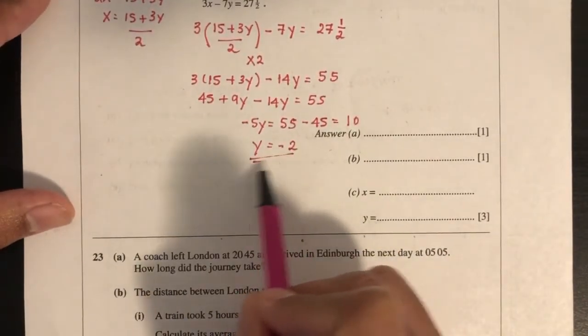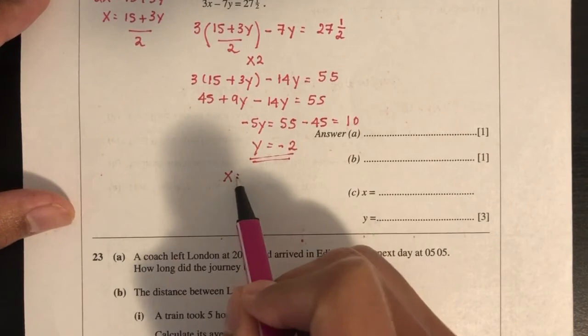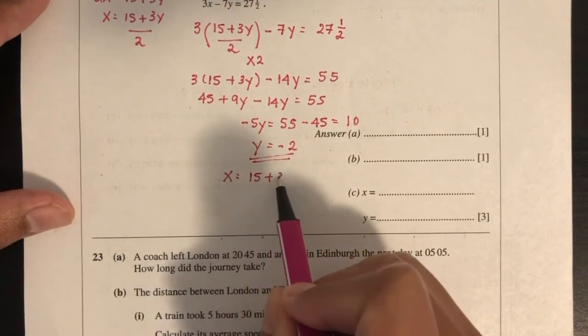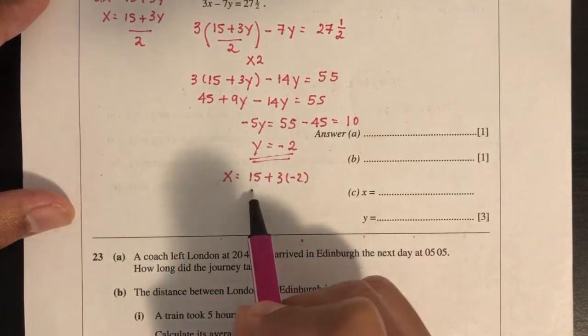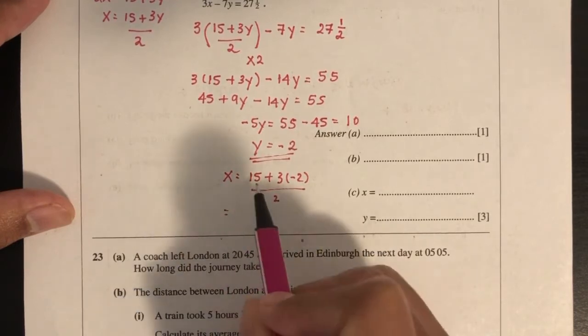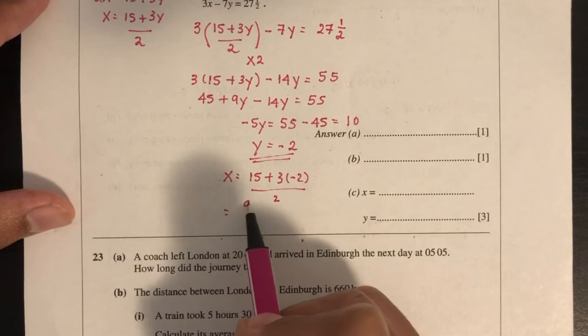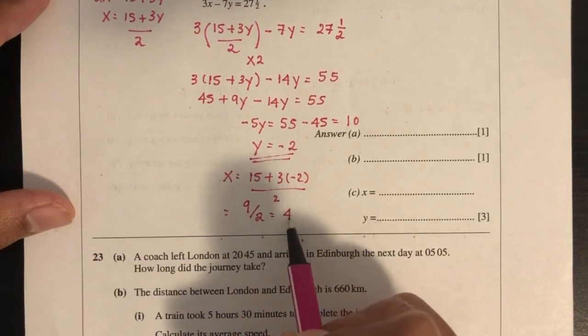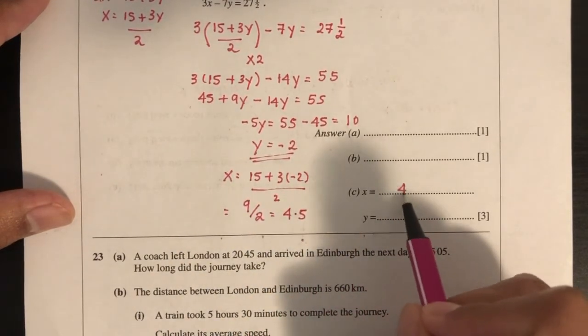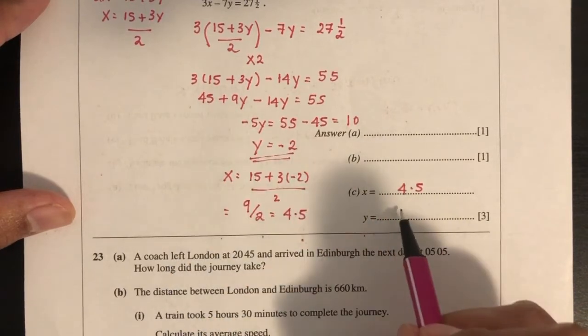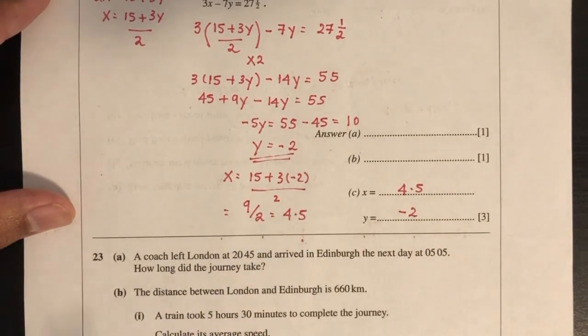So for the value of y, find the value of x. X will be 15 plus 3 times y, which is minus 2, divided by 2. That will be 15 plus minus 6, that should be 9, divided by 2, which is 4.5. So x will be 4.5 and y is minus 2. That's the value for part C.